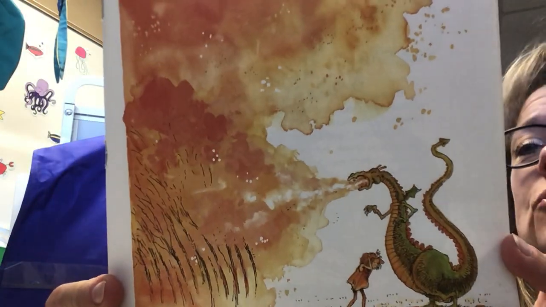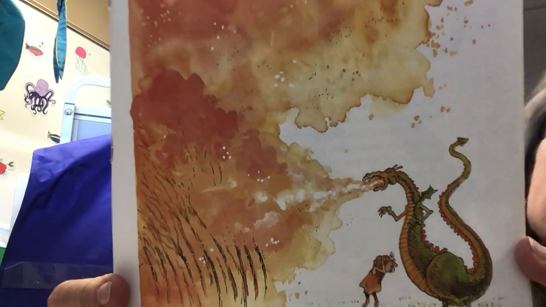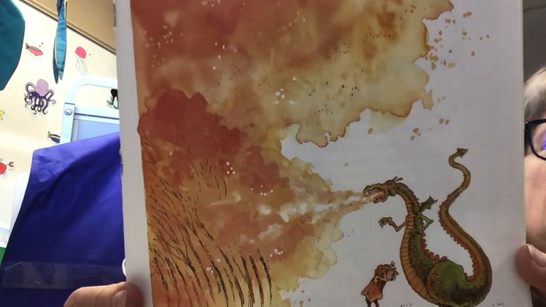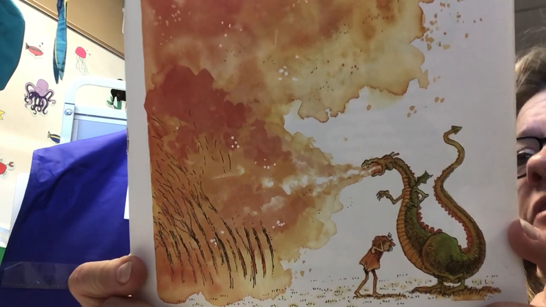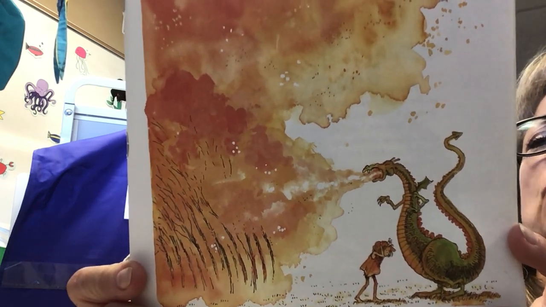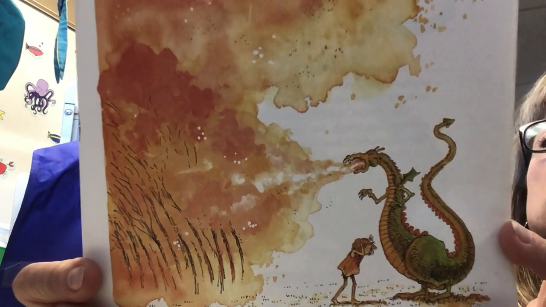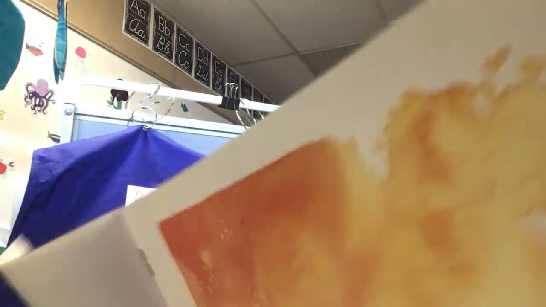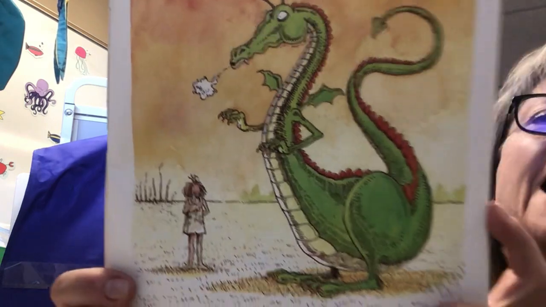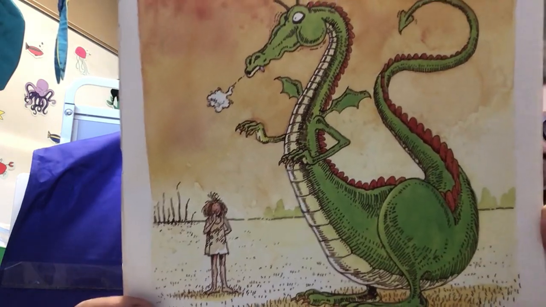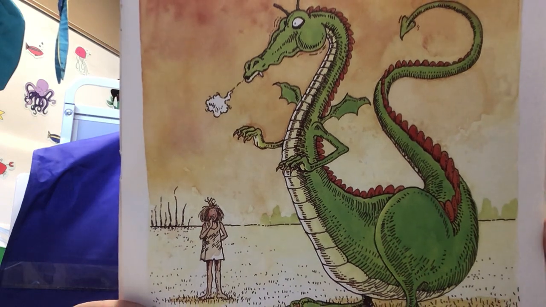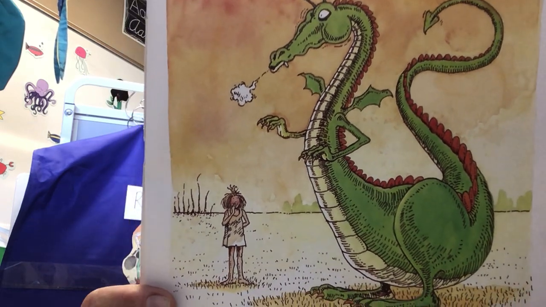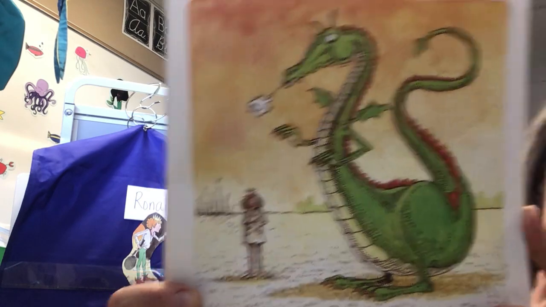"Is it true," said Elizabeth, "that you can burn up 10 forests with your fiery breath?" "Oh, yes," said the dragon. And he took a huge deep breath and breathed out so much fire that he burnt up 50 forests. 50 forests. "Fantastic," said Elizabeth. And the dragon took another huge breath and breathed out so much fire that he burnt up 100 forests. That's 150 forests.